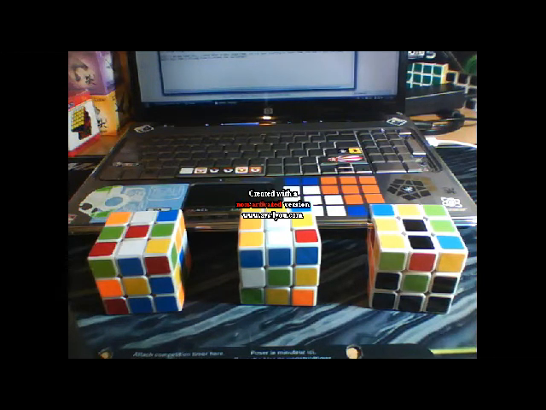But I'm going to be assuming that you know how Roux works and what it is, so I'm not really going to waste my time explaining the method. But if you want to learn it, you can look up a few good tutorials online. I know that 5blind and PandaCube, I think, have some tutorials somewhere. You can probably Google it, it's really not that hard.